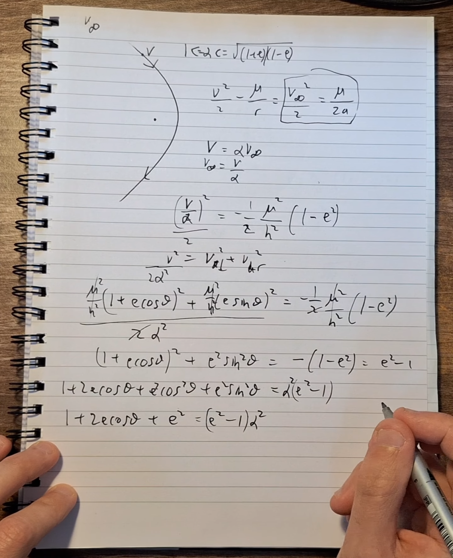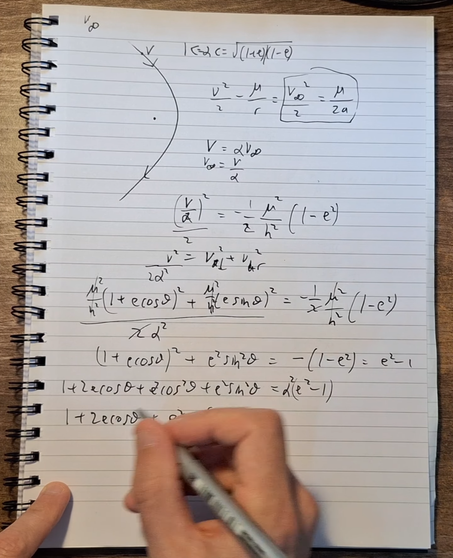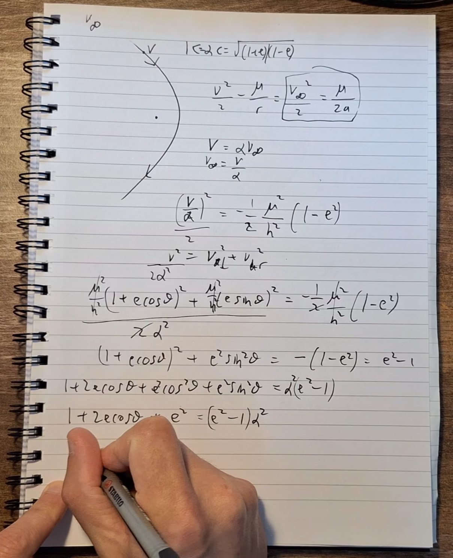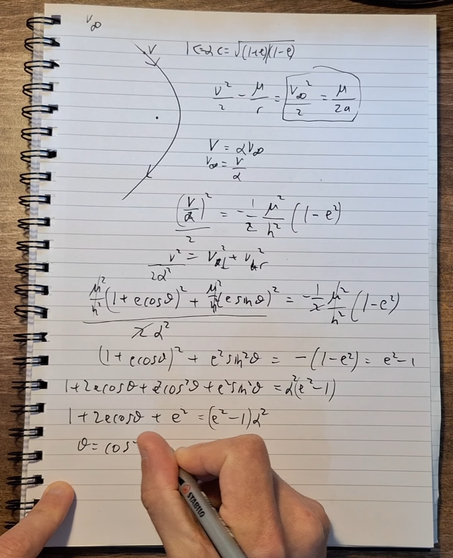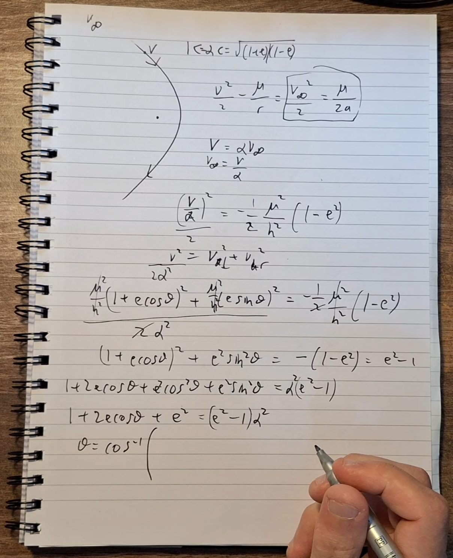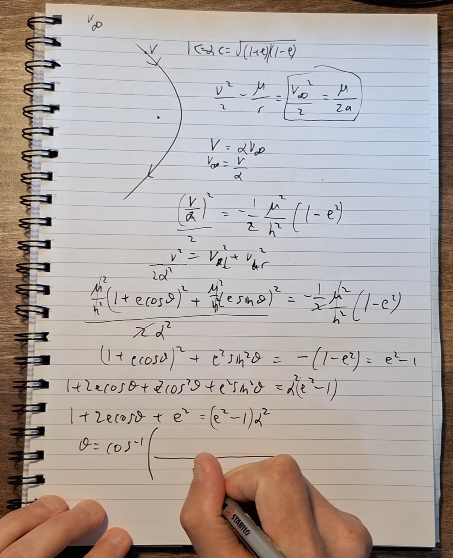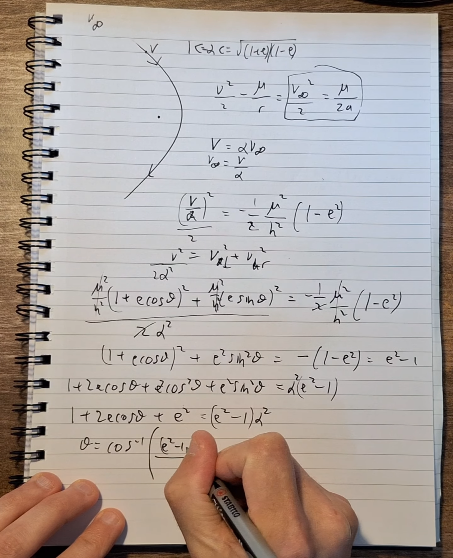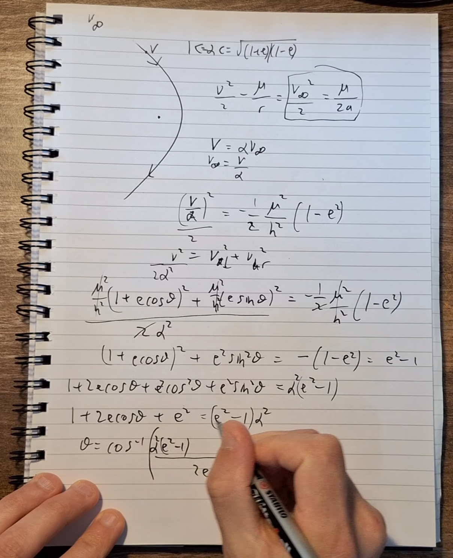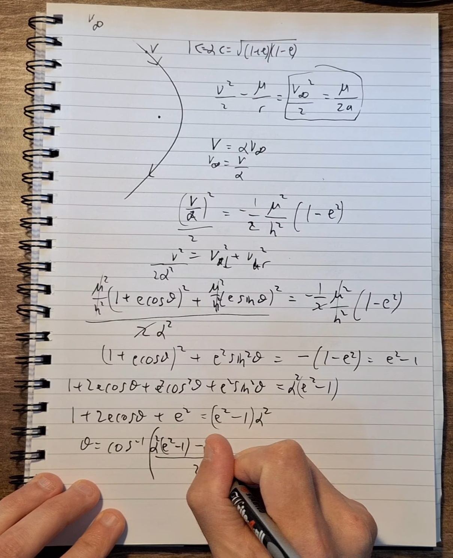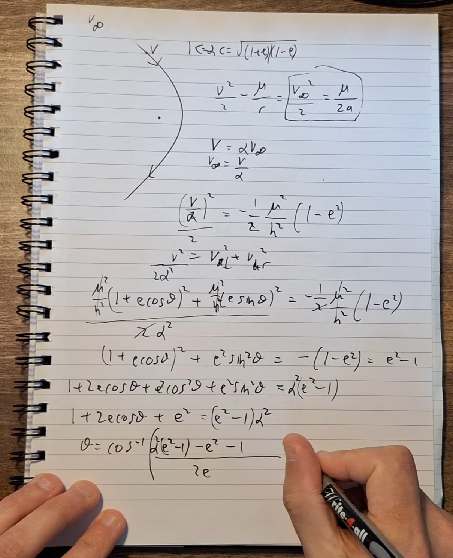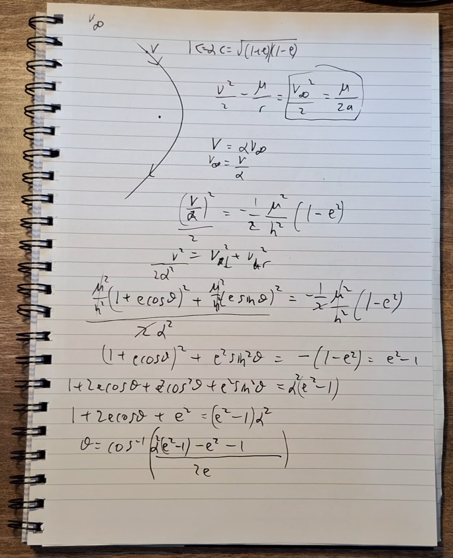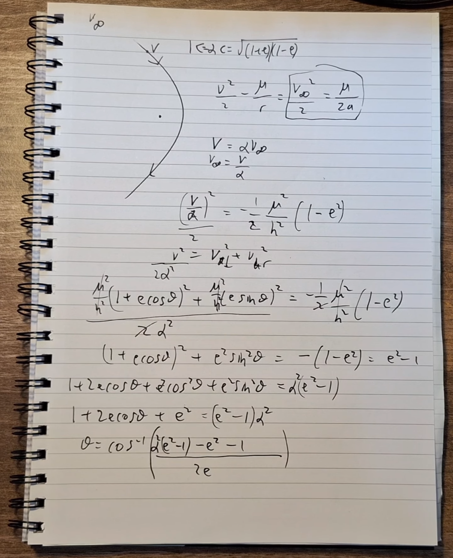Going on from there, we can say that theta equals cos inverse. Let's just move everything over and divide by 2e. So we have (e squared minus 1) alpha squared minus e squared minus 1. That's it. Now, the answer given in the book is slightly simplified.